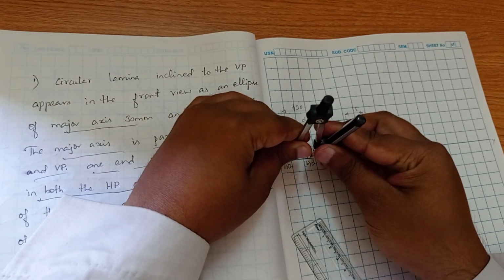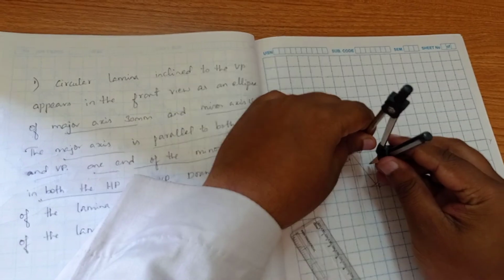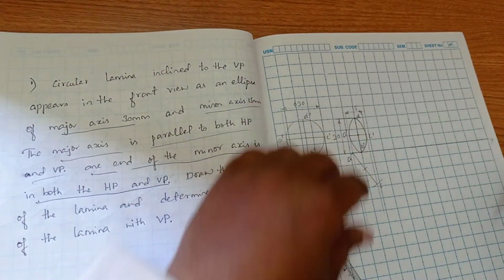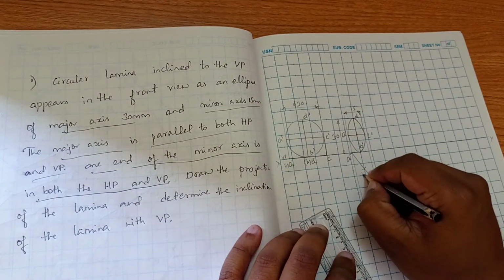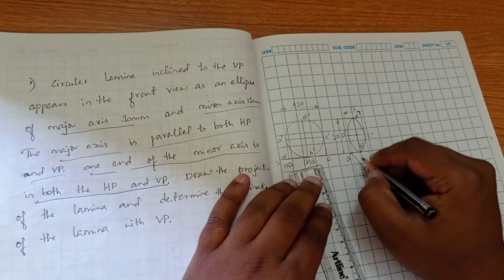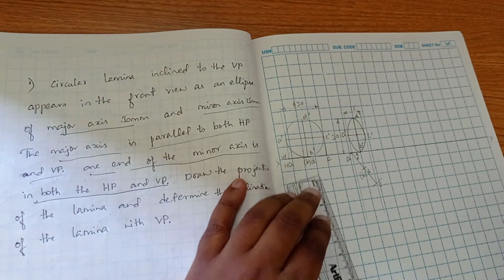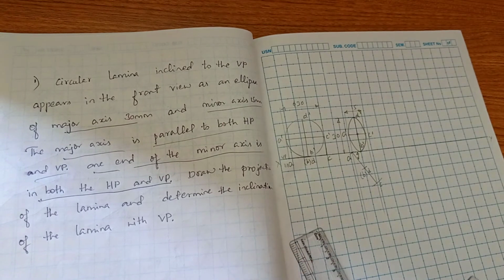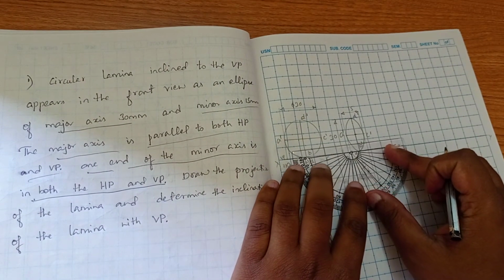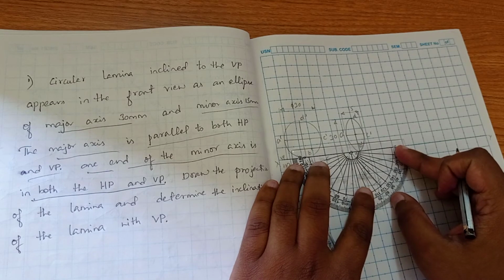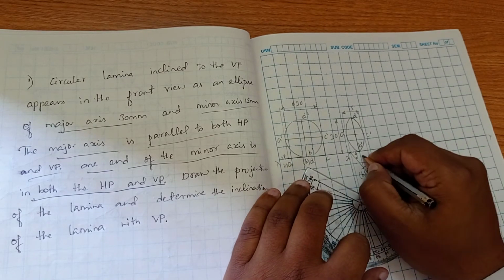From A to B also I'm cutting the arc. Okay, so this is B of D. So we can measure how much angle it is. So the angle we get here is around 60 degree. Okay, 60 degree we are getting.